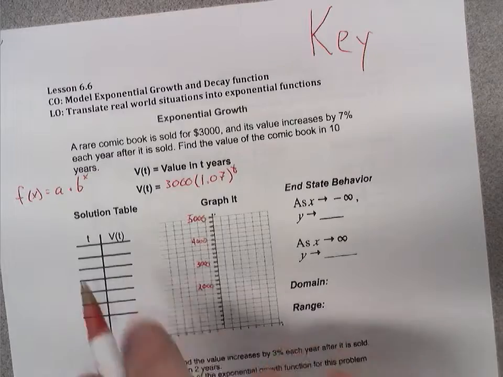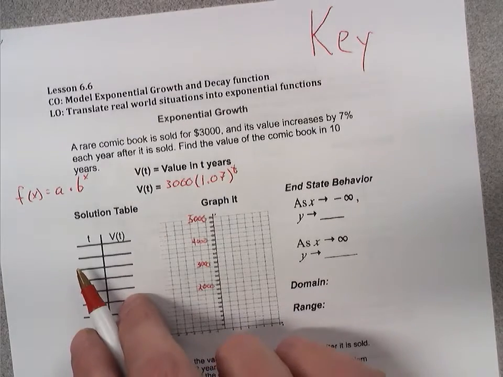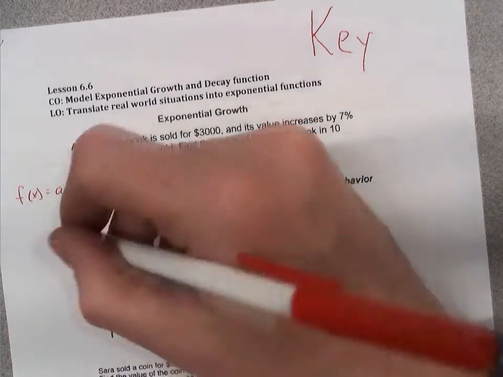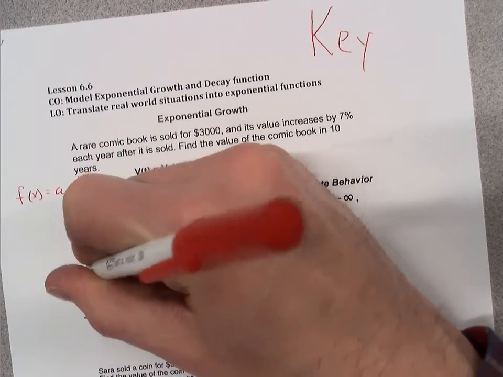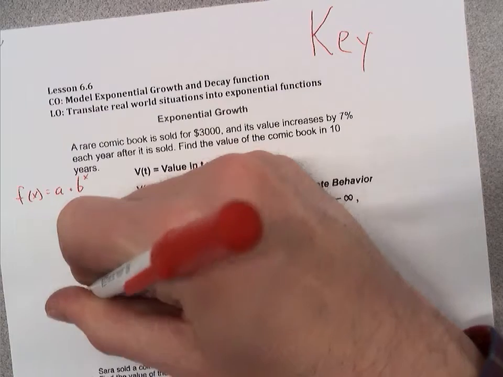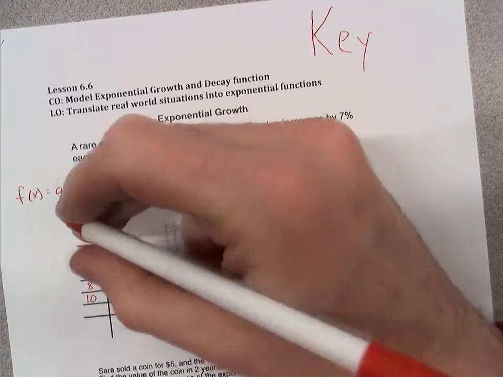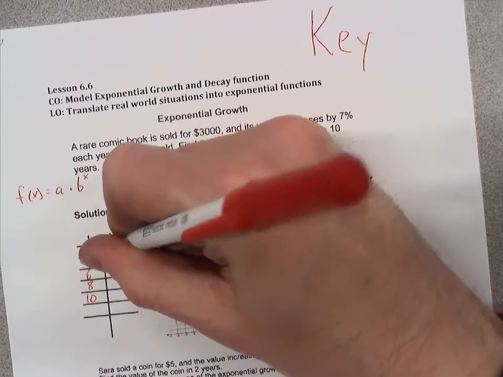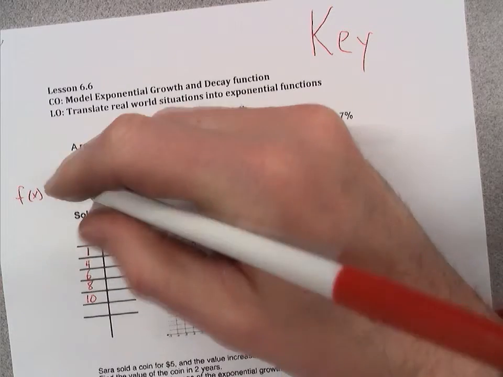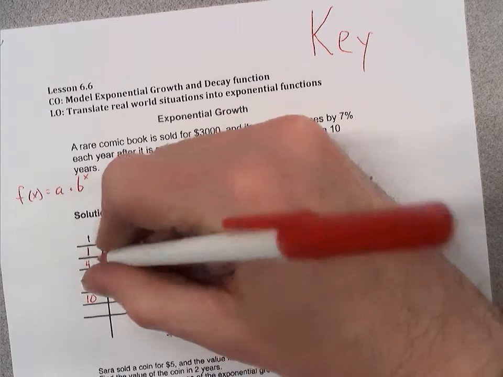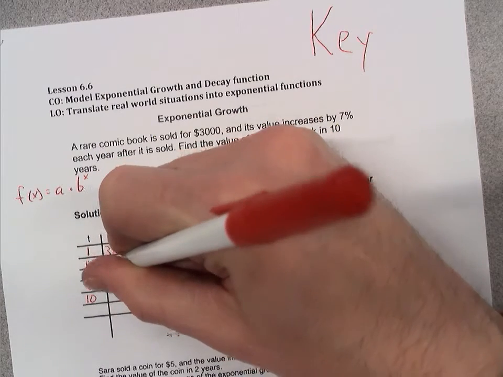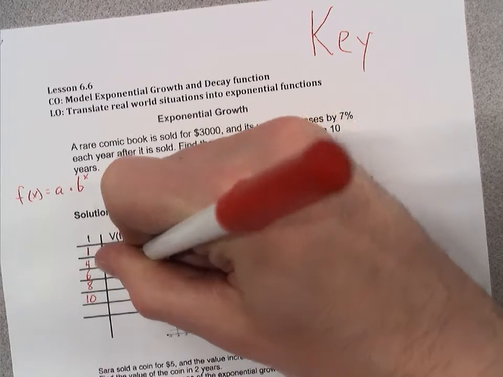So now if I want to map out some values after year 1, and then we'll do year 4, 6, 8, 10, just kind of skip around a bit. After year 1, it'd be $3,210, and then it goes up to $3,932.40.